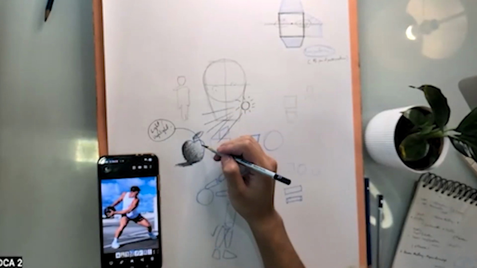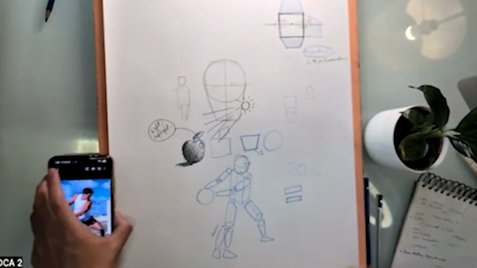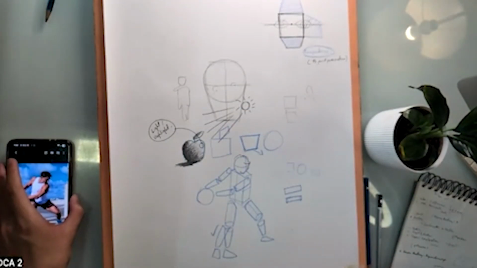This part will be the brightest part of the subject or the object.